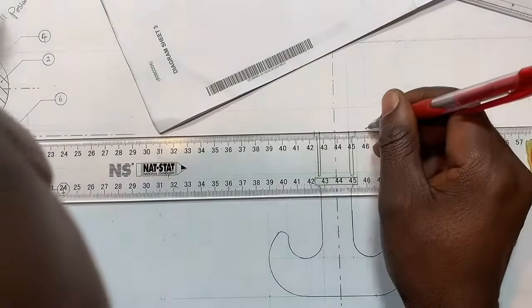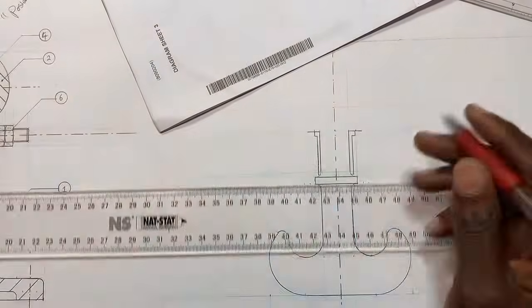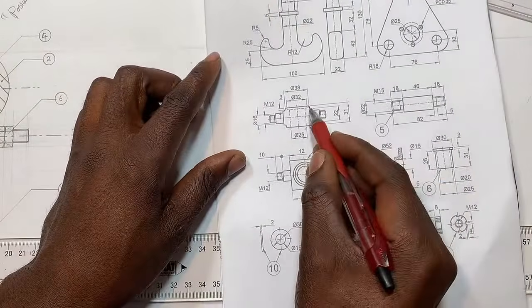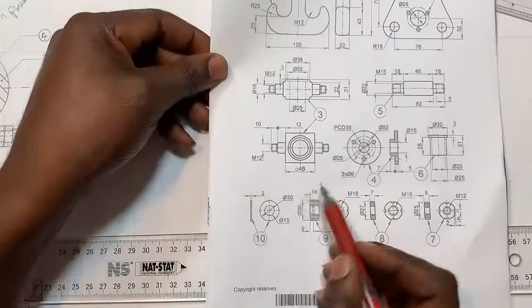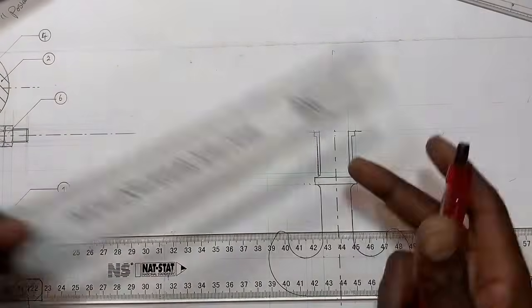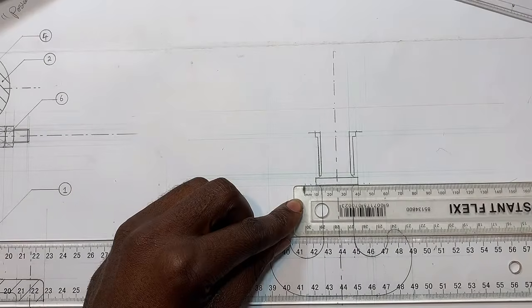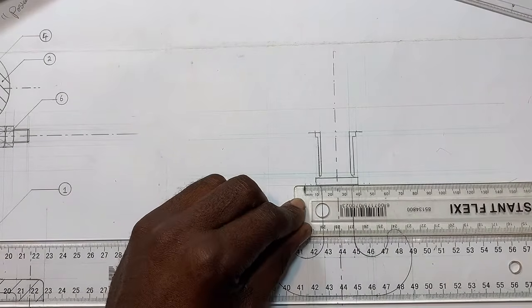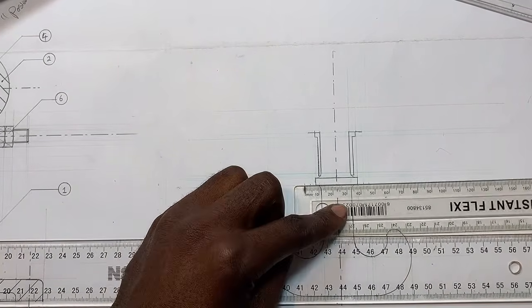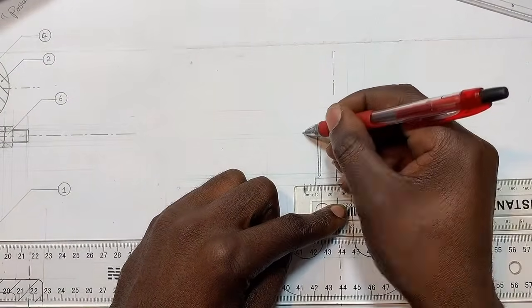From here till here, remember we've already tolerated it. After the 38, there is a 46. From here till here, there is the 46.